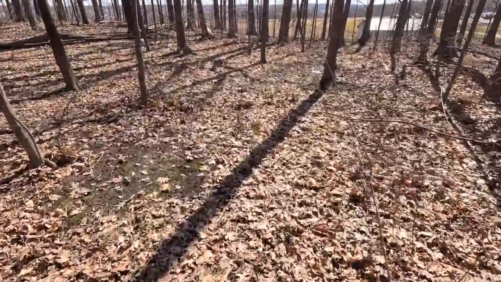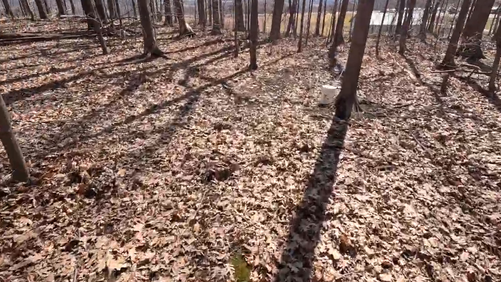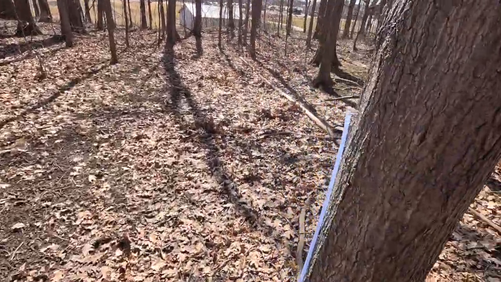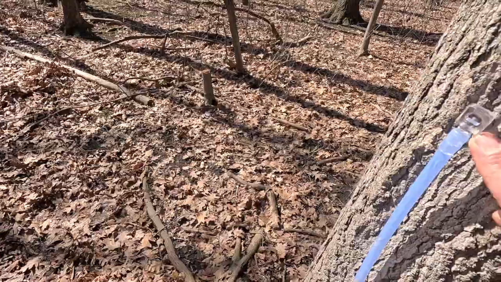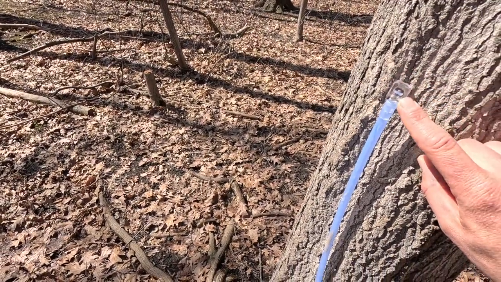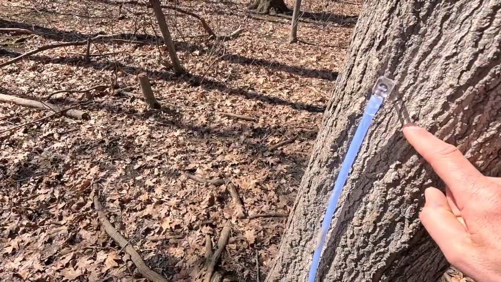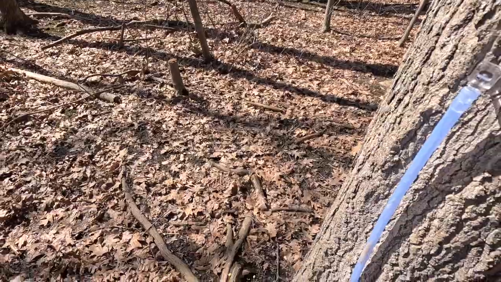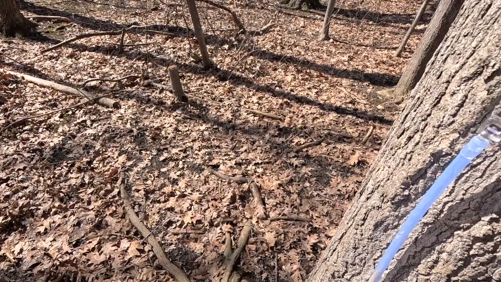Another type we have is called a sap master. It's relatively new, and the idea with this one, and I only have 3, I apologize I can't show you out, but at the end there's a hole. At the end of the spout there's a hole. Let me grab one in my pocket.